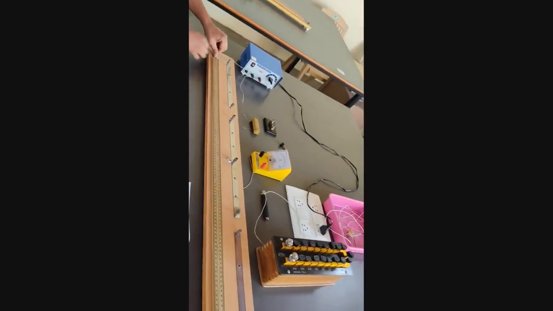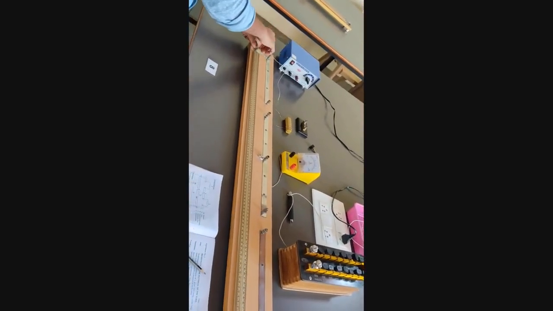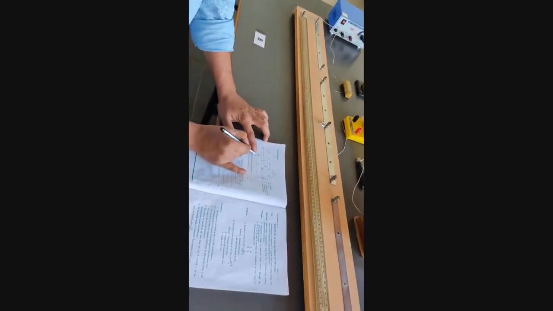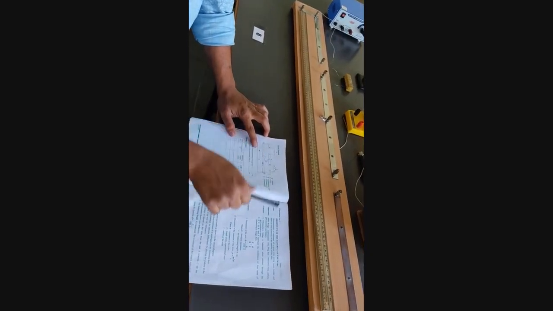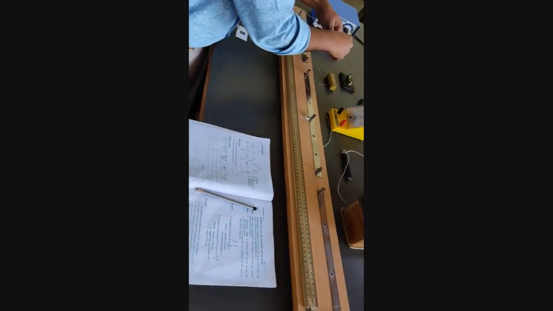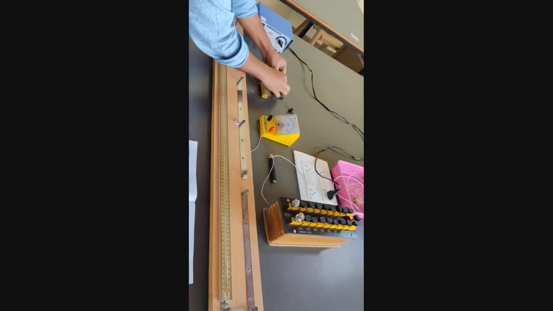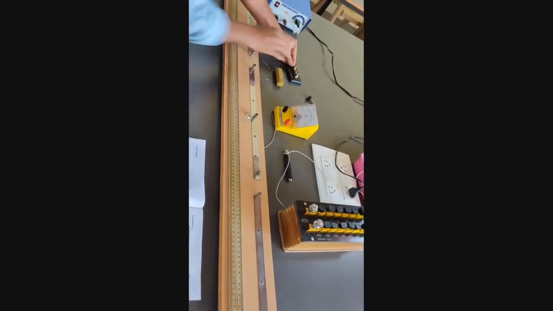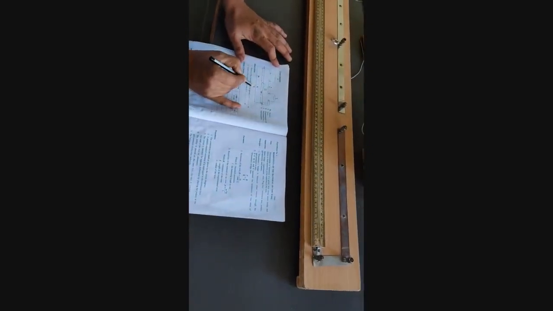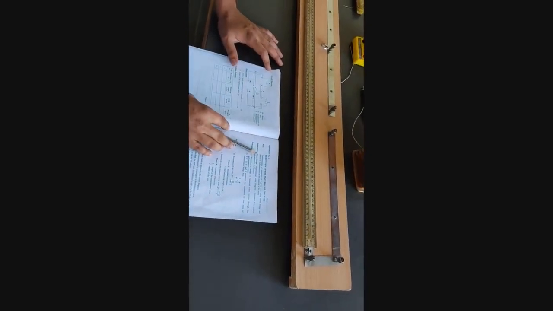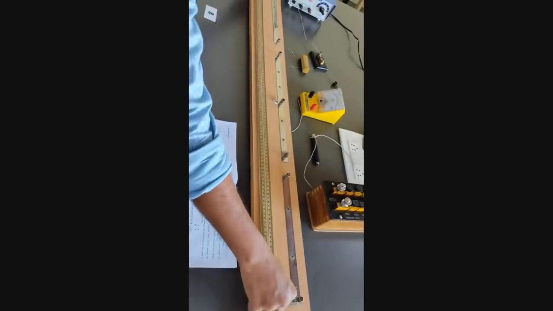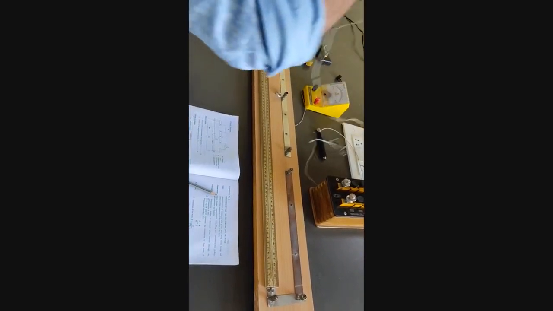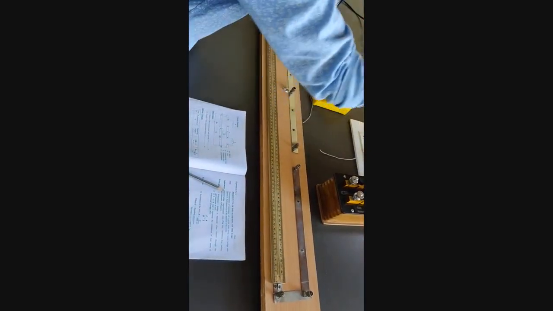Just connections are simple, just loosen it, wind the wire and tighten it. Then from the negative terminal of the battery, connect it to one side of the one-way plug key or switch, and from the other side of the plug key or switch, it is connected to the C part. So this is our A part, this is our C part. Now take one more lengthier wire and connect it over here.